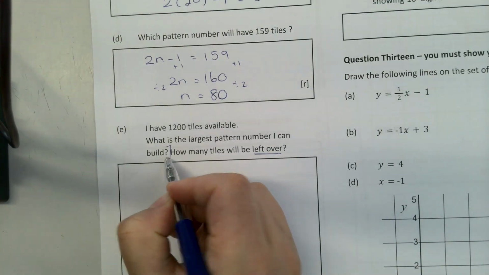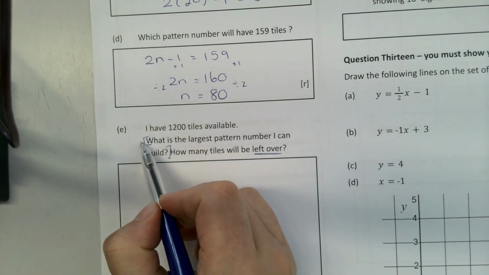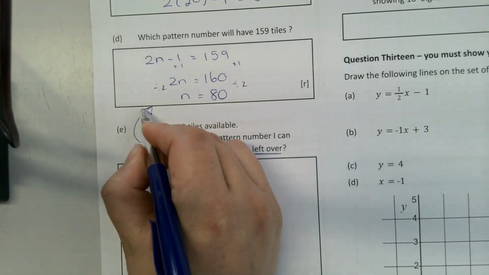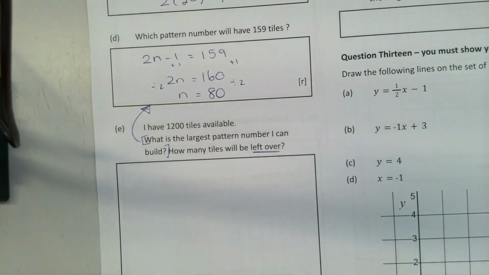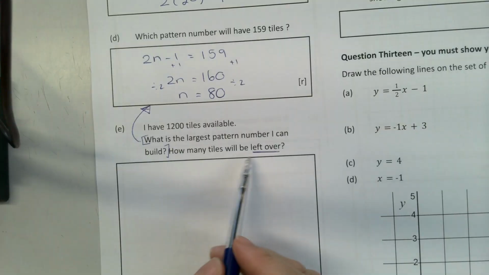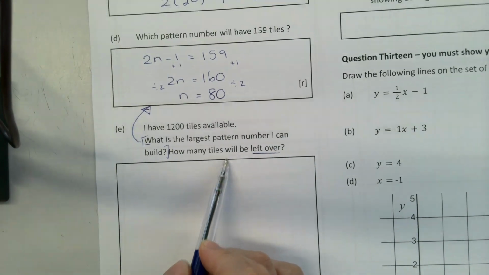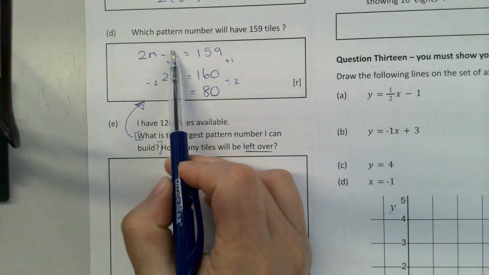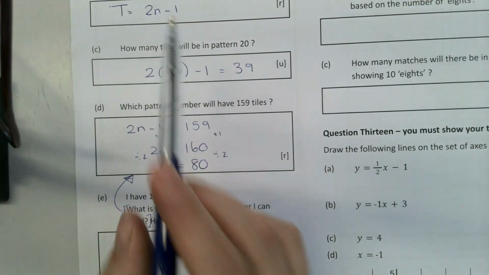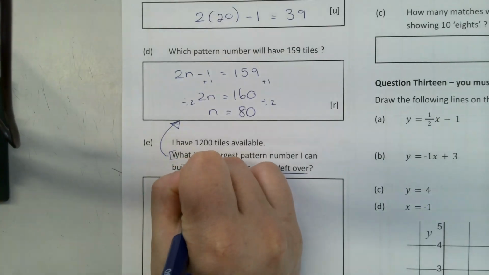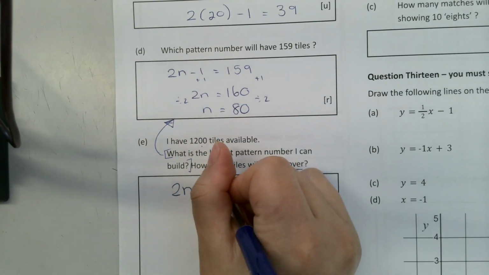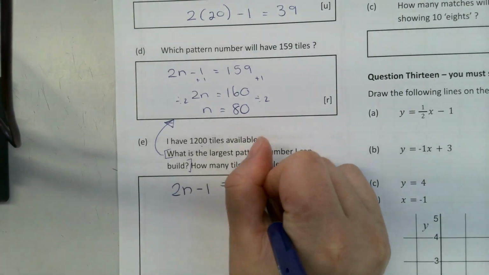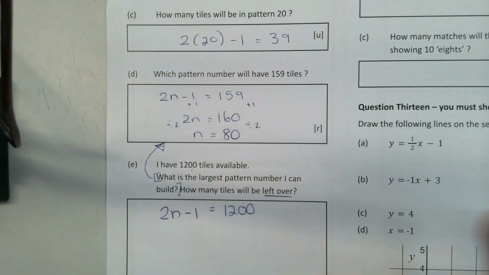Now this is the exact same skill as that. It's the same skill. There's just a slight extra step we need to do for our excellence. So what I'm going to do is I'm going to use the same equation, which is 2n minus 1, and I'm going to make it equal 1,200. Exactly how I did over here. Okay?